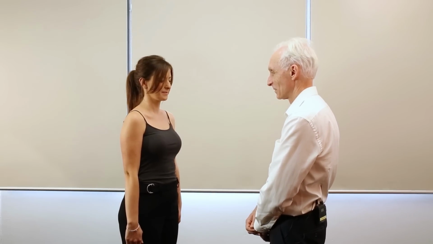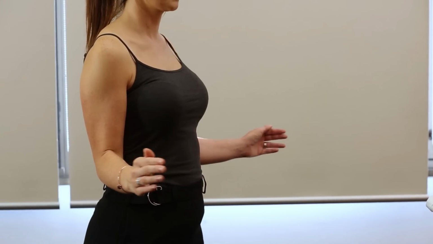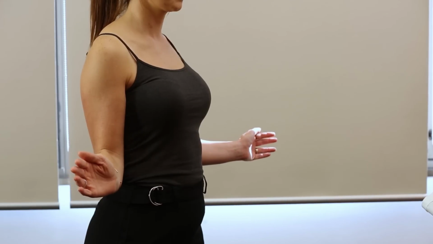Assess external rotation by asking the patient to hold their elbows to their body flexed at 90 degrees. Then ask them to move their forearms in an arc-like motion outwards. This is one of the first movements affected by the contraction of the shoulder capsule in capsulitis.